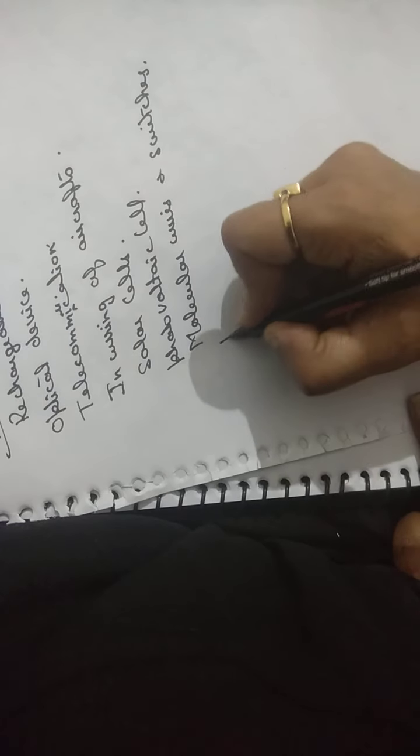And last, they are used in biosensors and chemical sensors. So these are some of the applications of conducting polymers, and conducting polymer is an important topic.